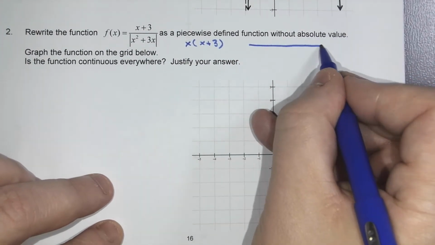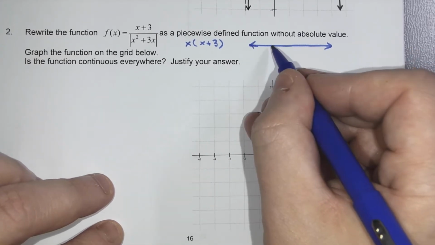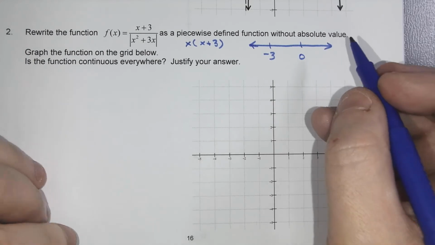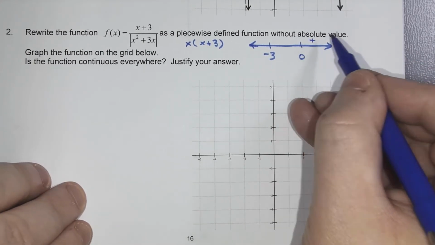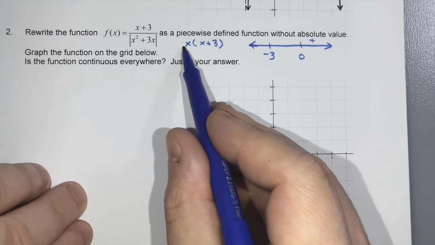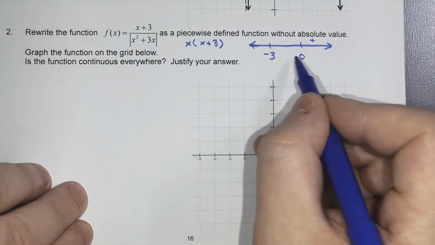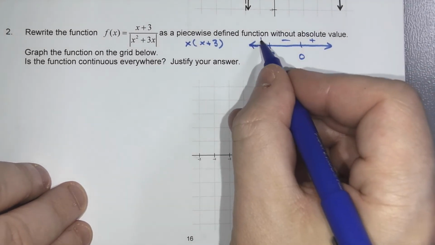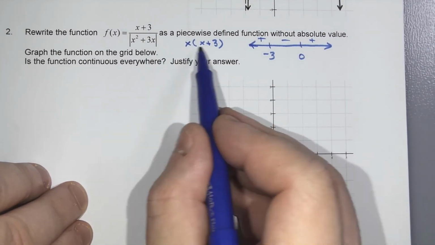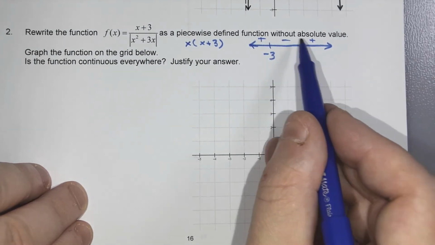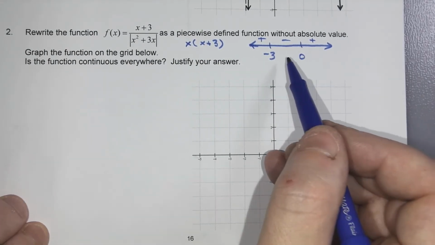So if I were to make a number line and put the values negative 3 and 0 on the number line, then over here we'd be positive, because you plug in a big number, billion times billion plus 3. A number between here and here would be negative, and a number less than negative 3 would be positive. So the outputs of x times x plus 3 would be either positive, negative, or positive, depending on what intervals you are on.